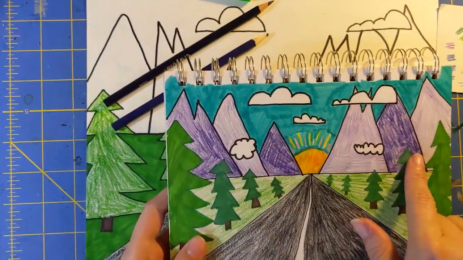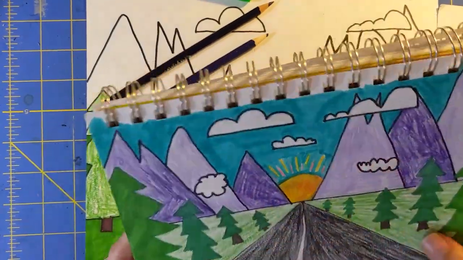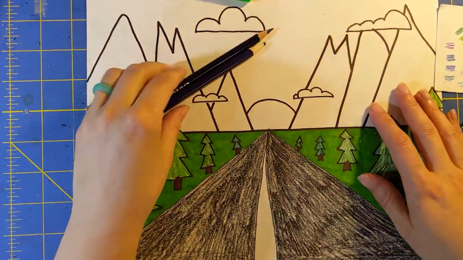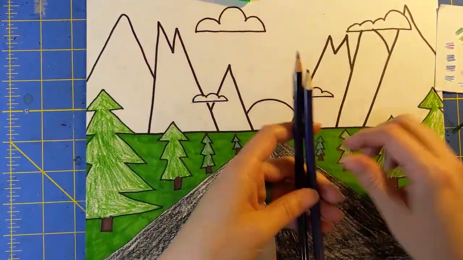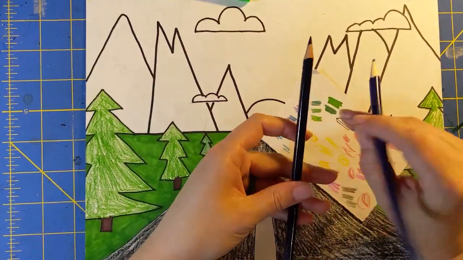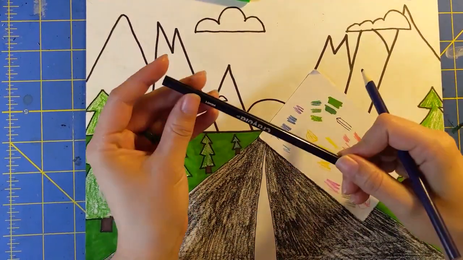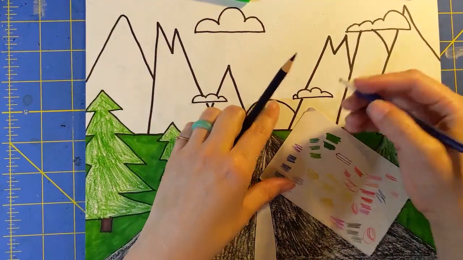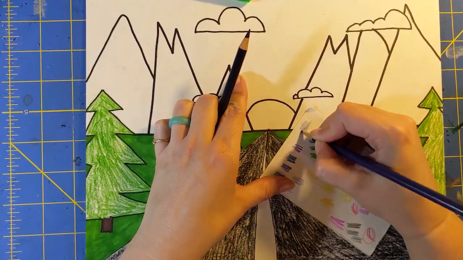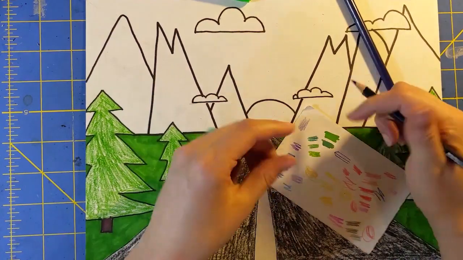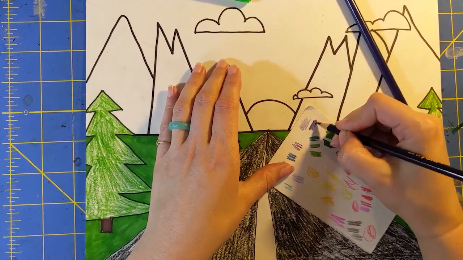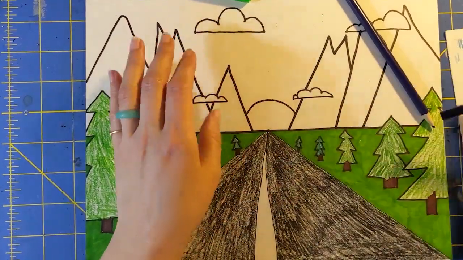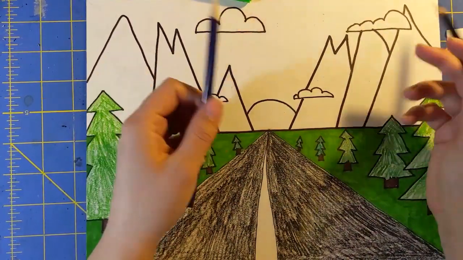The next thing we're going to talk about is the mountains in the back. So I'm making my mountains purple, and I have two shades of purple. Oh, this one looks like black, right? But it reads violet. So I'm going to check. So this one looks like a light violet, and this one, oh, definitely dark purple. So I know that I have the colors that I need.